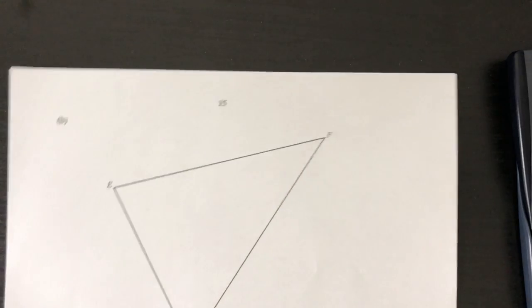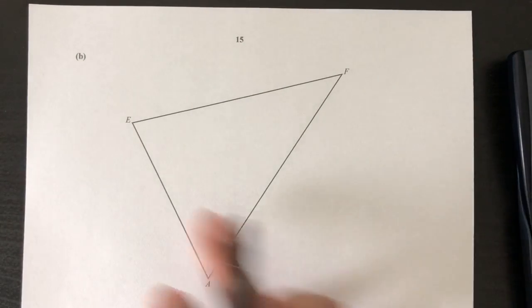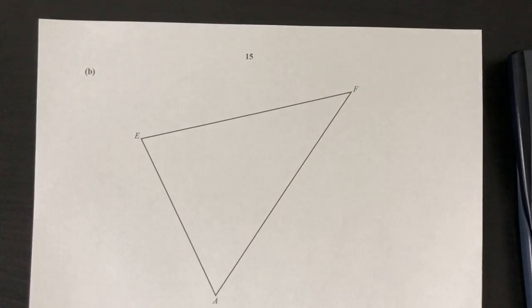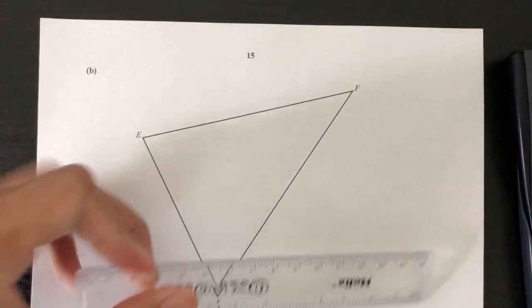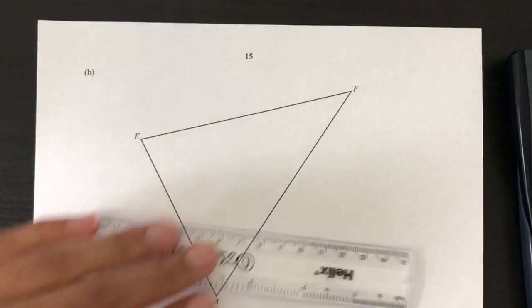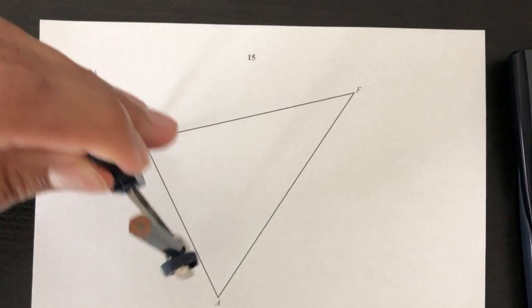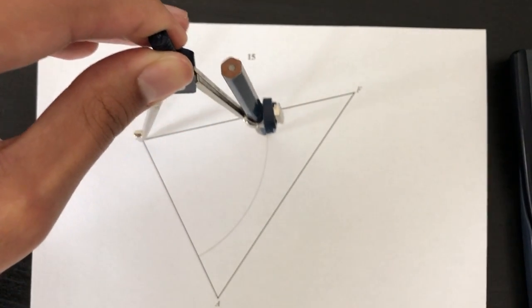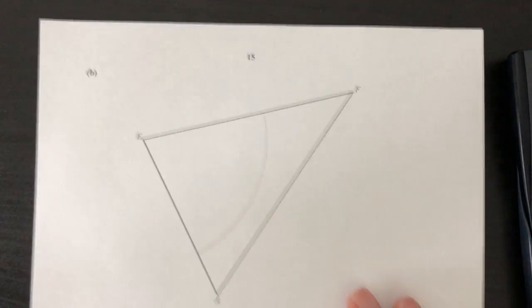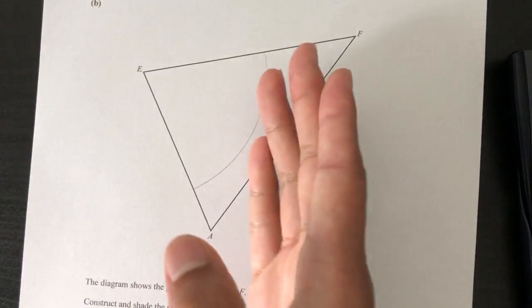Now we have to move on to part B. I missed that part on the main question, so I'm doing this right now. This one is a triangle AEF given to you. Construct and shade the region inside of the triangle, that is, first condition, less than 6 from E. So from the point E it has to be less than 6. So we have to use your compass and your ruler. So let's do that. Let's measure 6. Now from E, just inside of the triangle, has to be less than 6. Now this line can be a solid line or it can be a broken line. It doesn't really matter because we are about to shade the region. When you shade, it's only inside, so we don't count the line.